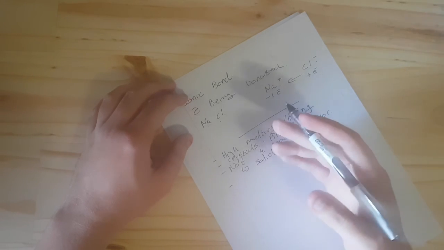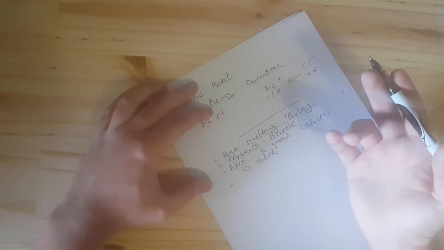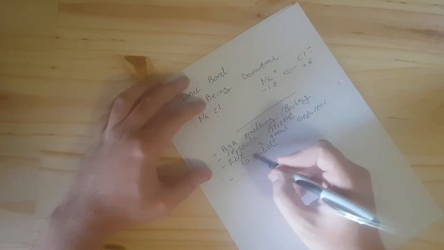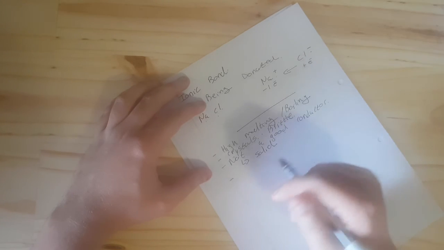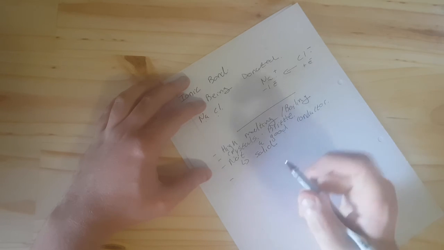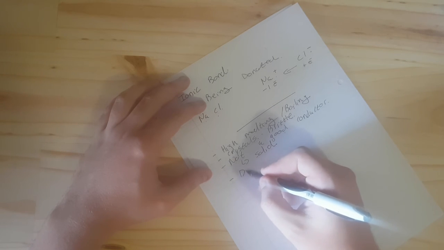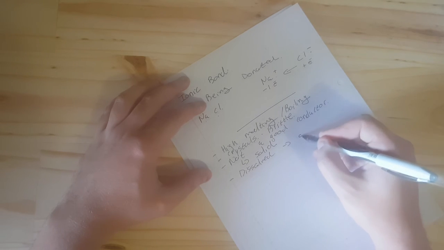But if you were to dissolve this in water, for instance, then we have now broken down this compound. The electrons are now free. Free electrons means it can carry a charge. So if they were to be dissolved, then it becomes a good conductor.